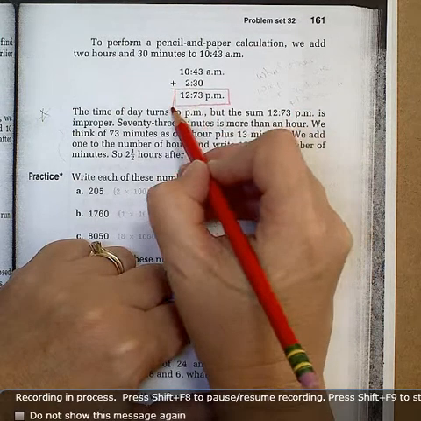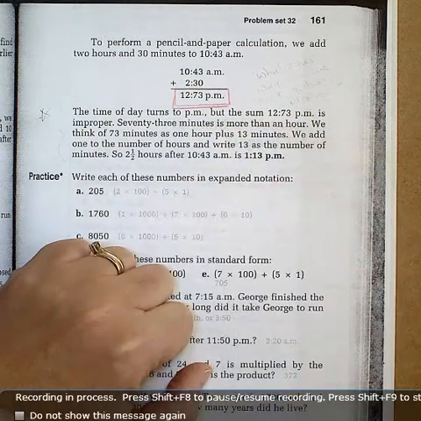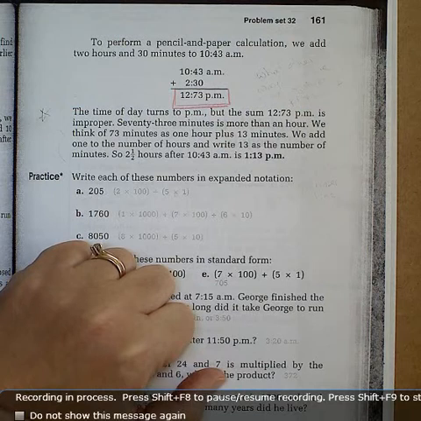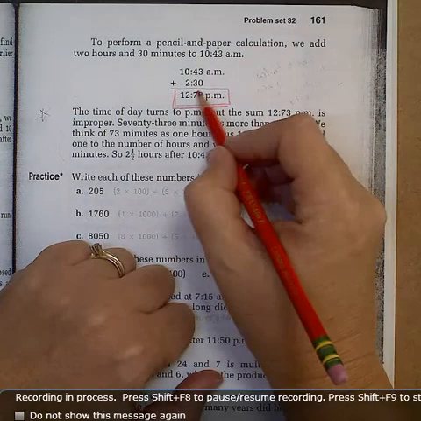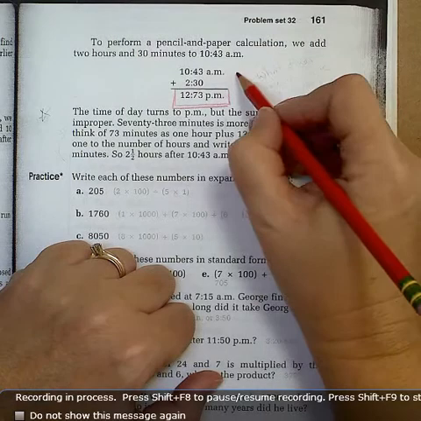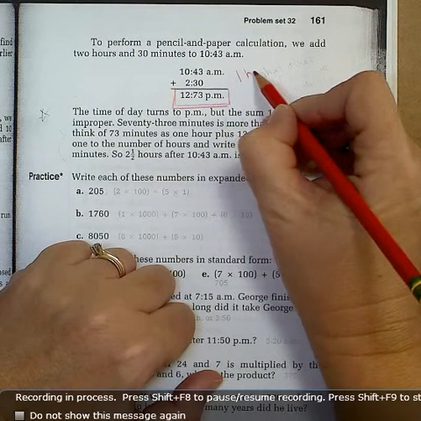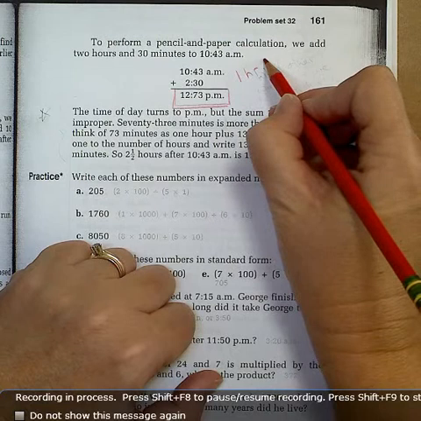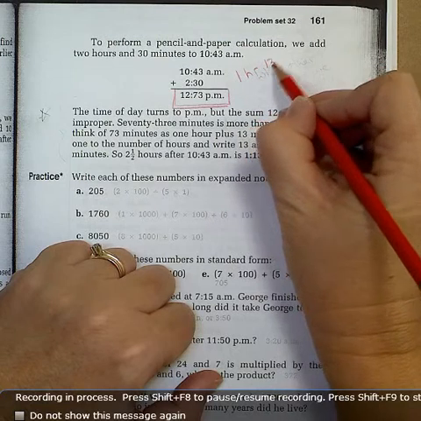Leaving an answer as 12:73 p.m. is not very mannerly, is it? You need to notice that the 73 is really the same as 1 hour and how many minutes? If you said 13, you were right.